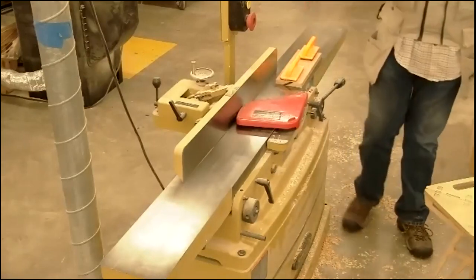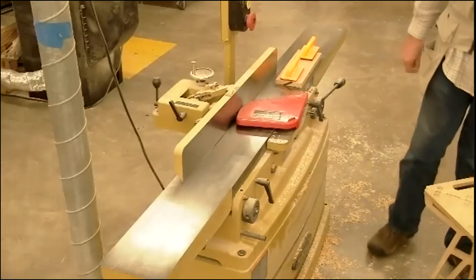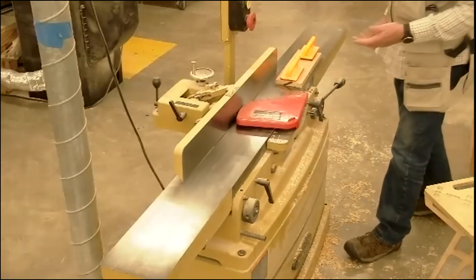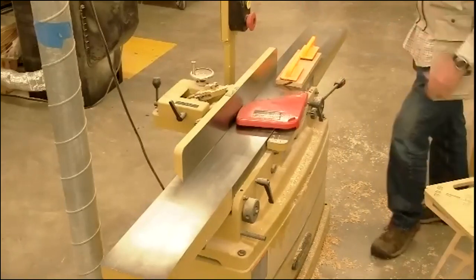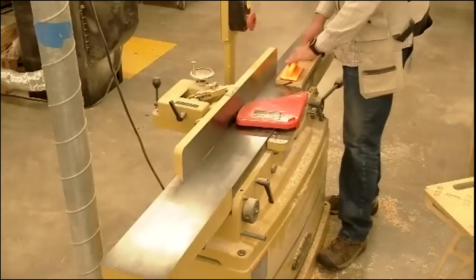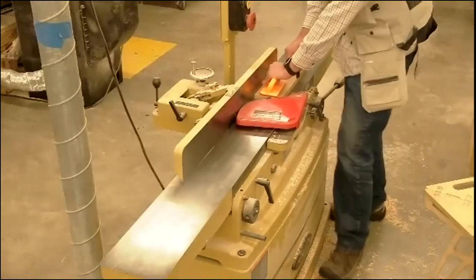You also want to listen to the machine. You should be able to hear when a board's done being jointed. Don't make any more passes through the jointer than you absolutely have to. So we're going to go ahead and run this. I want you to listen to the machine. I think it's only going to take one pass.